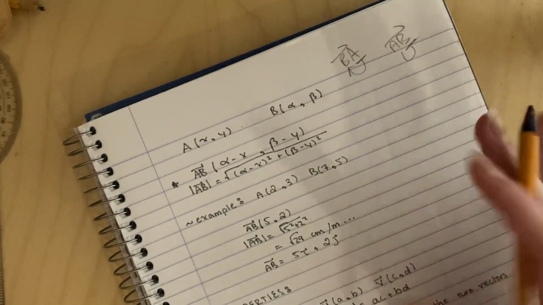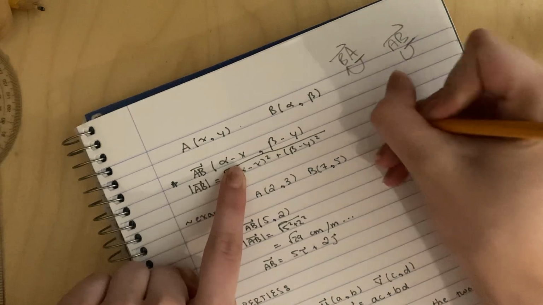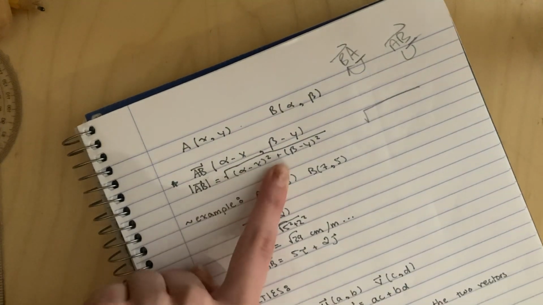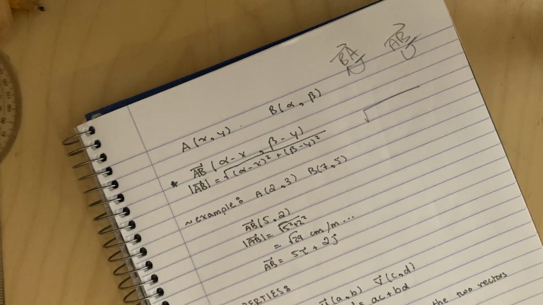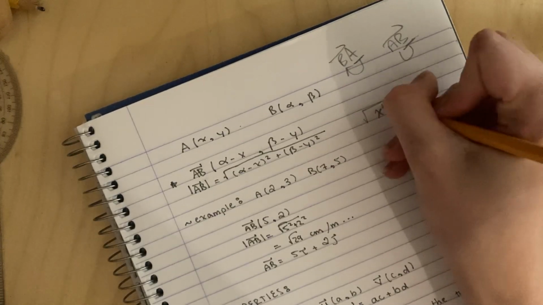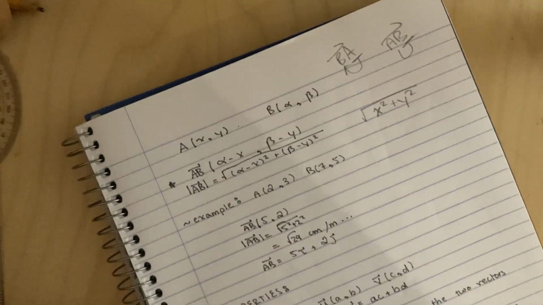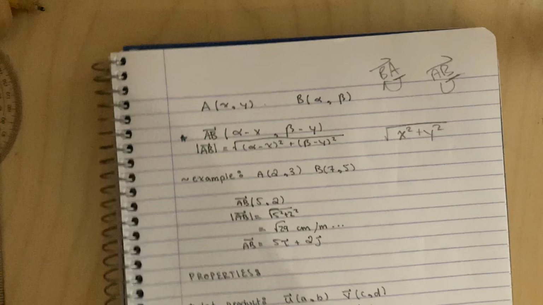the line. It's really simple. You just take the x of the vector and the y of the vector, you square them, you add them to each other, and then you do the square root of that. So the distance would be the square root of the x of the vector squared plus the y of the vector squared. Really easy formula, you just need to know it.